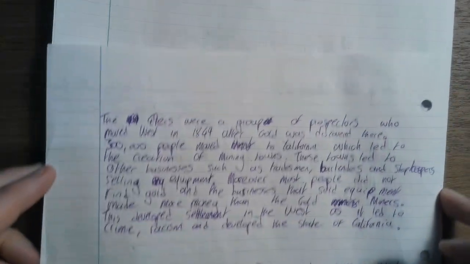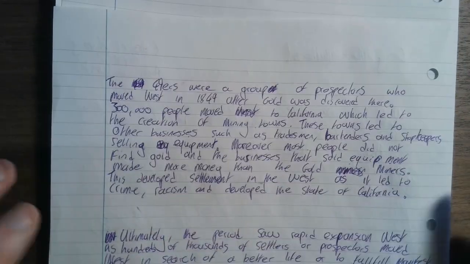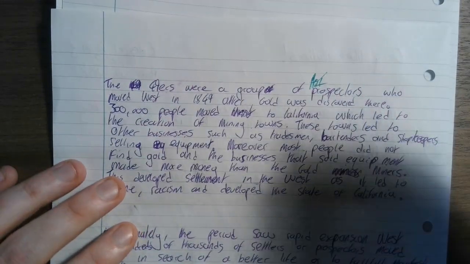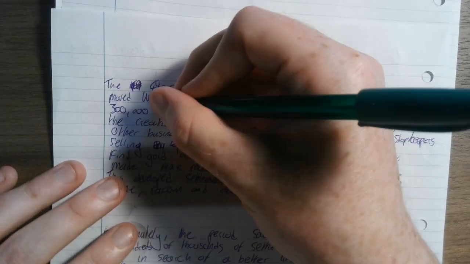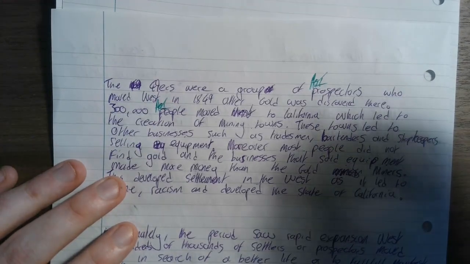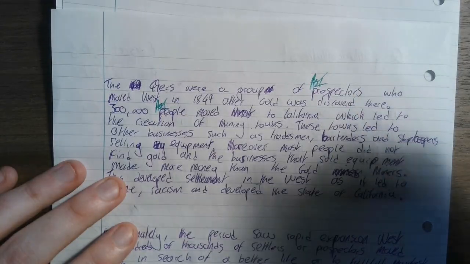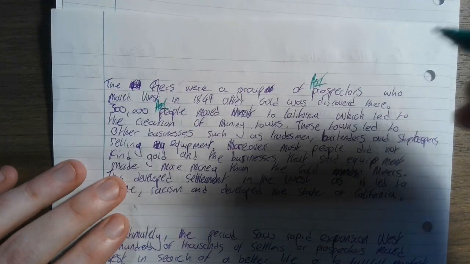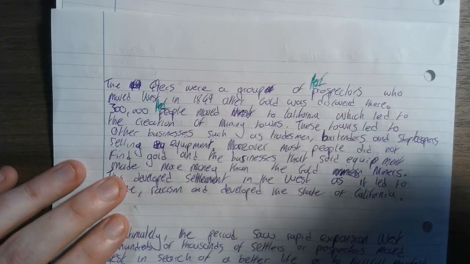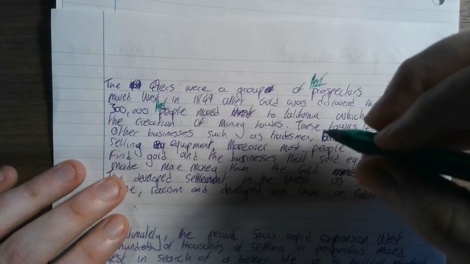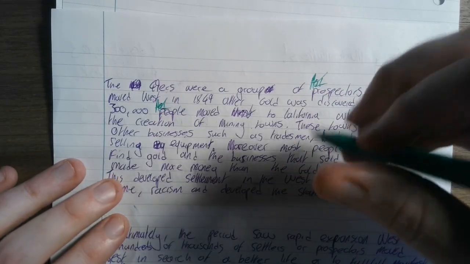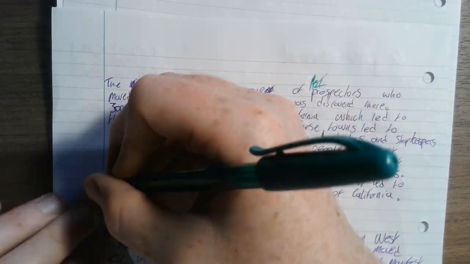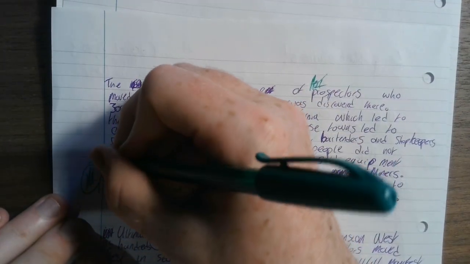Let's have a look at my next paragraph. The 49ers, so this is paragraph 3. The 49ers were a group of prospectors who moved west in 1849 after gold was discovered there. 300,000 people moved to California, which led to the creation of mining towns. These towns led to other businesses such as tradesmen, bartenders, and shopkeepers selling equipment. Moreover, most people did not find gold, and the businesses that sold equipment made more money than the gold miners. This developed settlement. Again, there's my motif, there's my AO2.